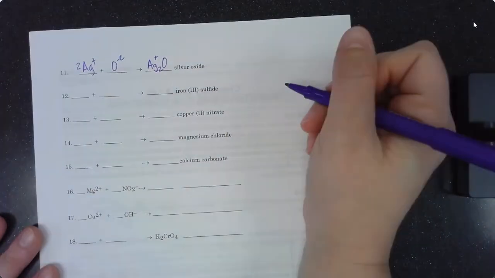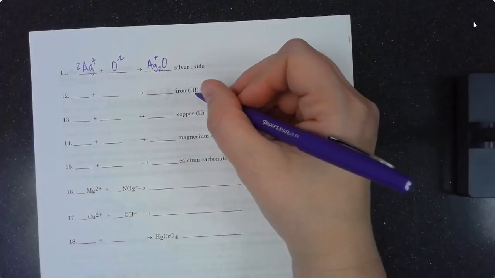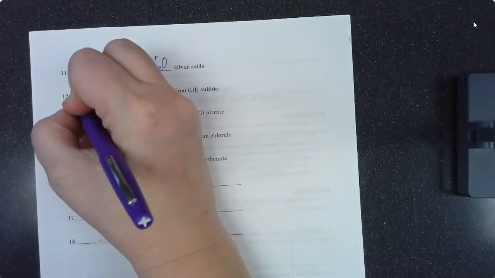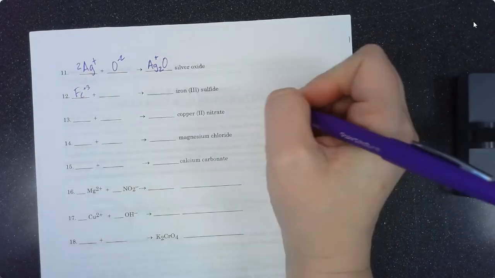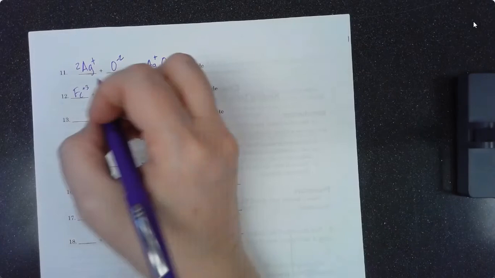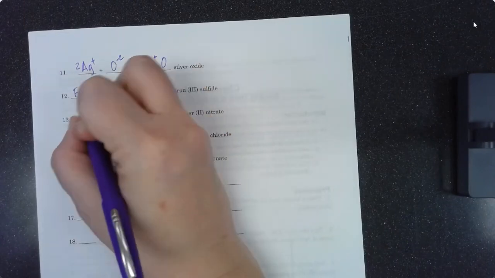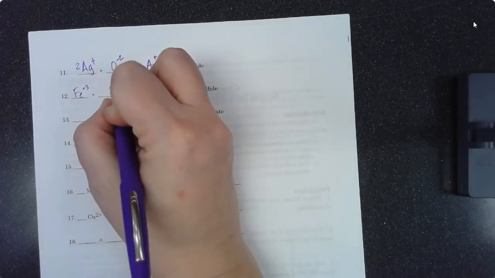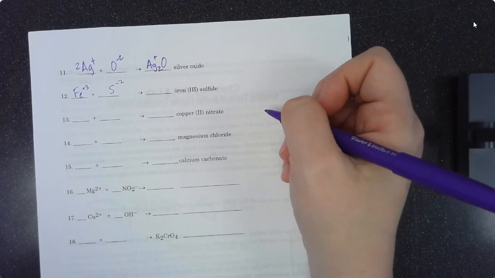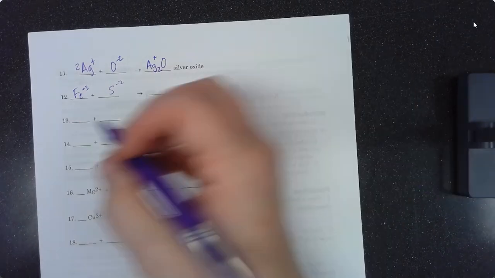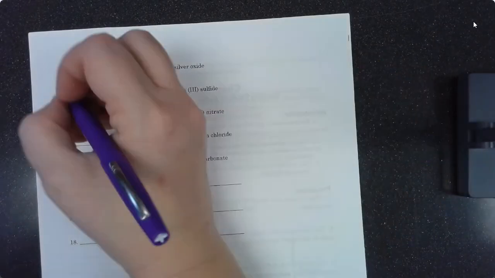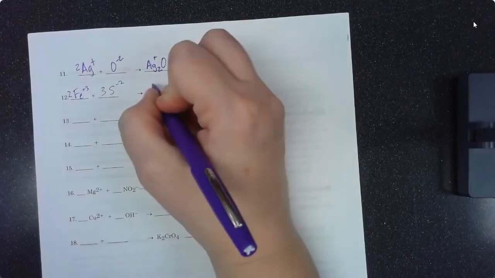Iron 3 sulfide. So this is telling us that the charge of our ion is +3. And then we have sulfide. What's sulfide? It's -2, the same as oxygen. How many of each do we need? 2 iron, 3 sulfide.